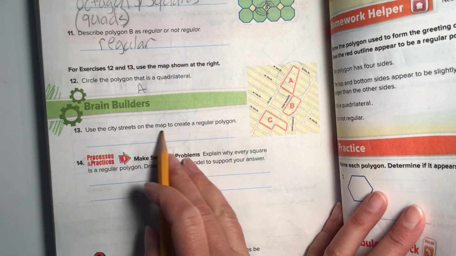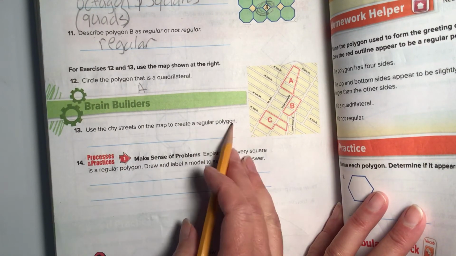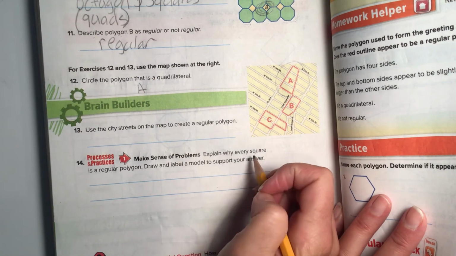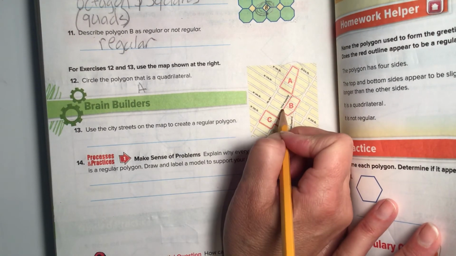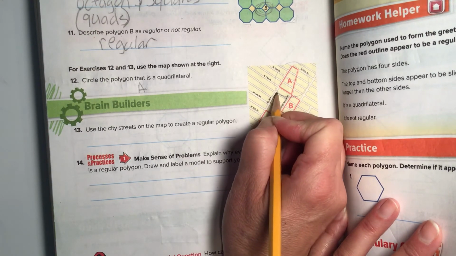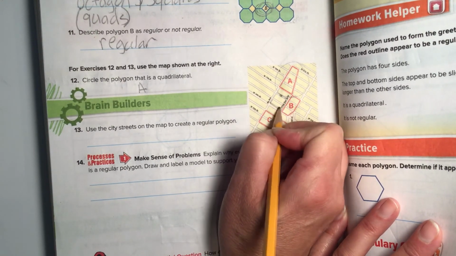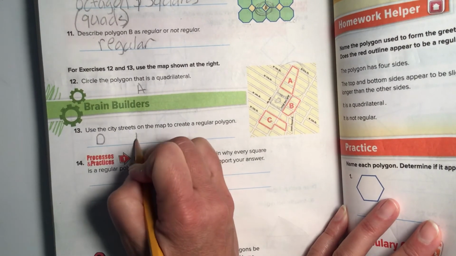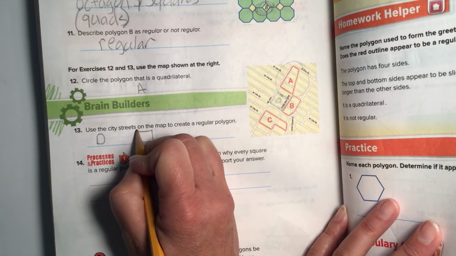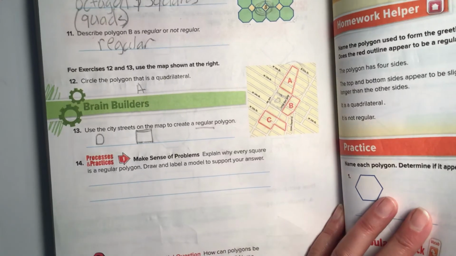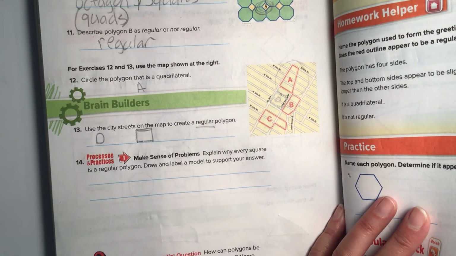Using the city streets on the map, create a regular polygon. Ooh, fun. We can see what we can do to make a regular. Now, regular has 4 sides that are equal. I'm going to make one like this, just a perfect square. I'm going to put 2 city blocks together, and I'm going to label it A, B, C, and this is D. And I'm going to put a little example here that it's a square, to make a regular polygon, so everything has to be equal.